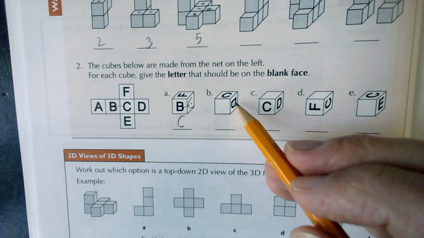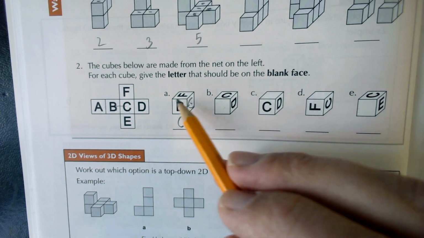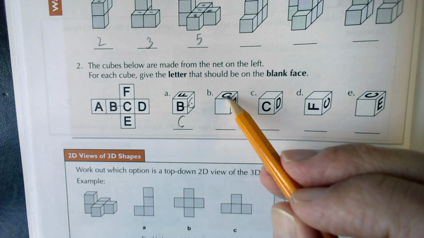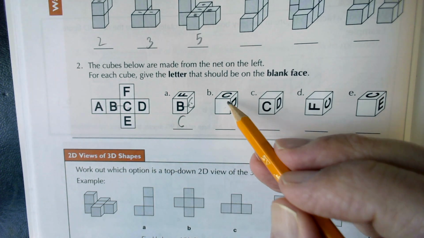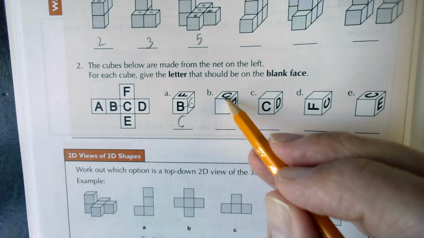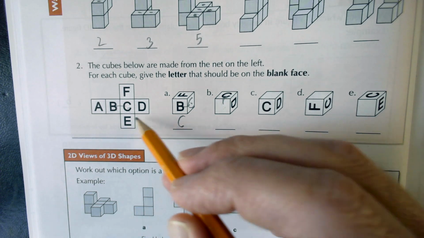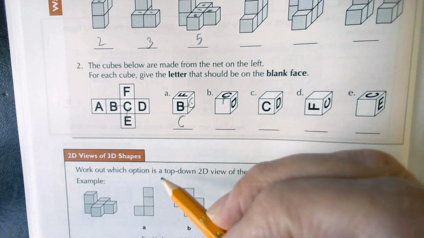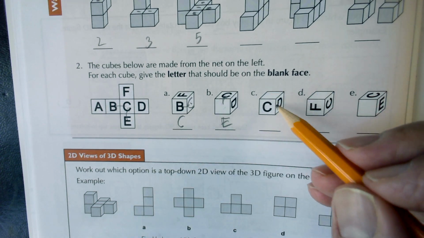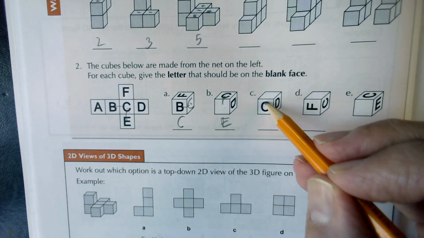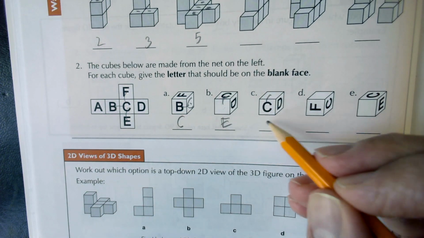Let's do that with this one. How do we get from C or D to the blank face? Well, let's use the C. C is here in the middle. How do we get to the blank face? We come to the bottom edge of the C and round the corner, and we hit the E. See how that works? Reverse here. Here's the C, and we want to go up from the top of the C around the corner. We'd hit the F.